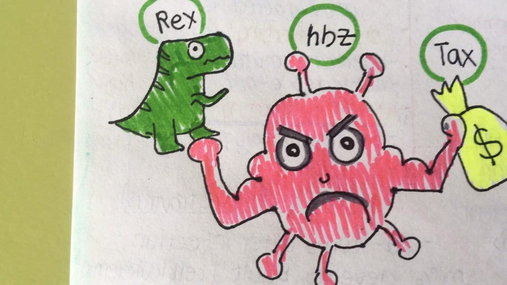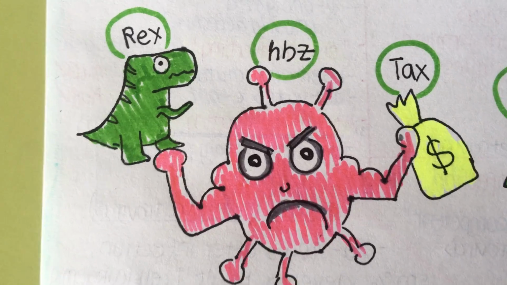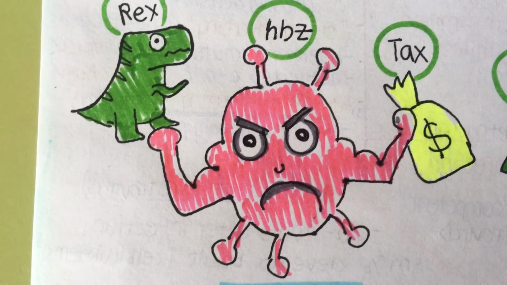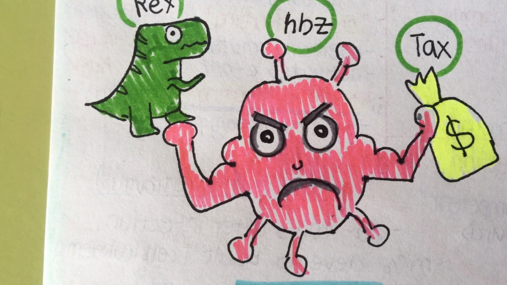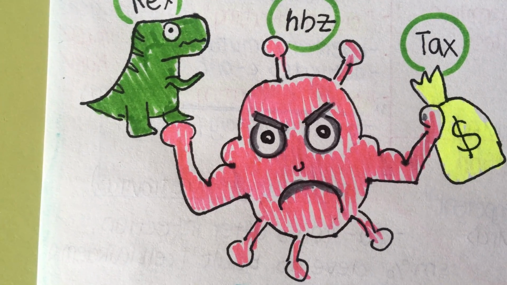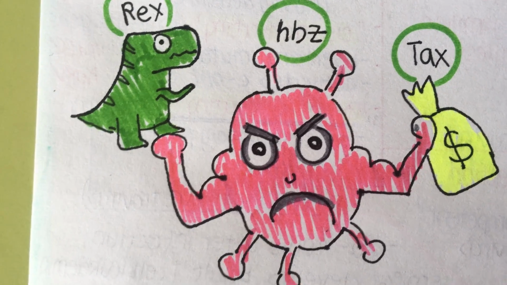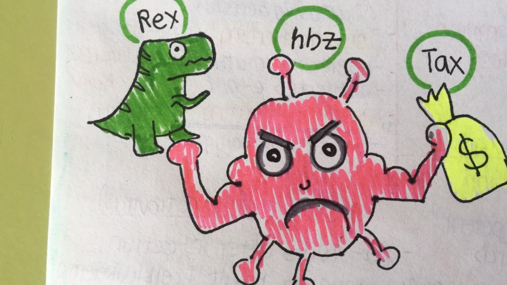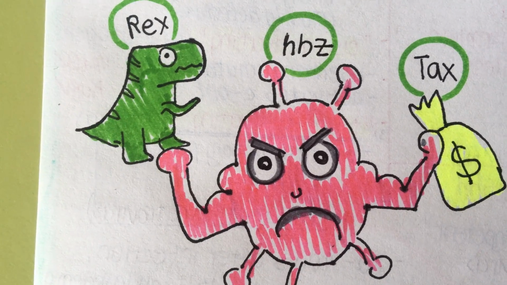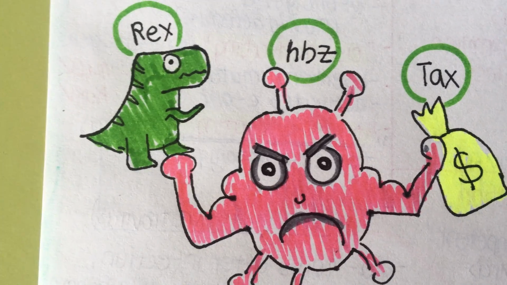HTLV-1A, human T-cell leukemia virus, is a positively single-stranded RNA retrovirus which causes adult T-cell leukemia in a small percentage of patients 20 to 40 years after primary infection. Commonly found in Japan, Caribbean, Central Africa, and indigenous Australian communities, HTLV-1A can be spread by contaminated needles, sex, and breastfeeding.